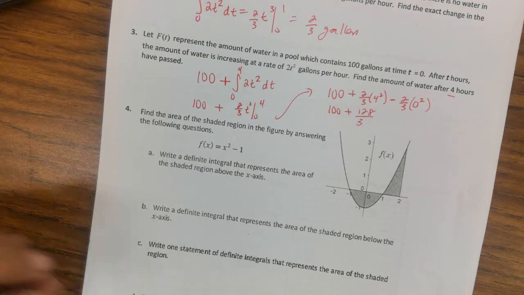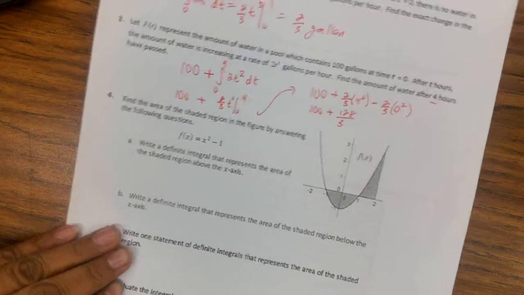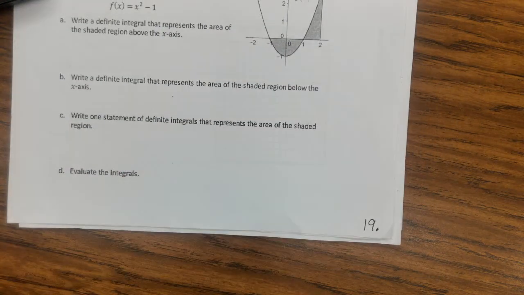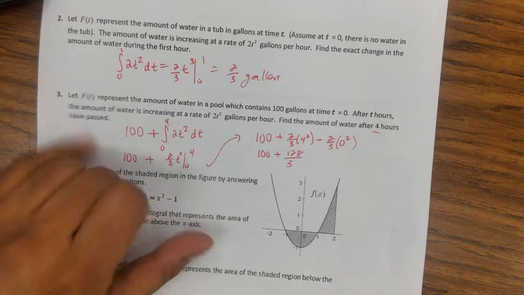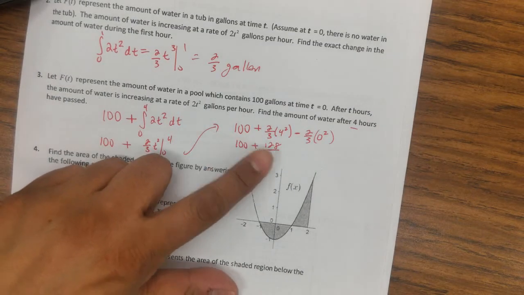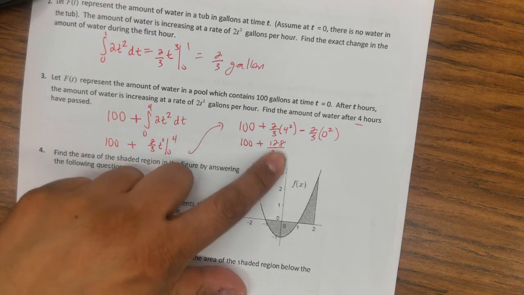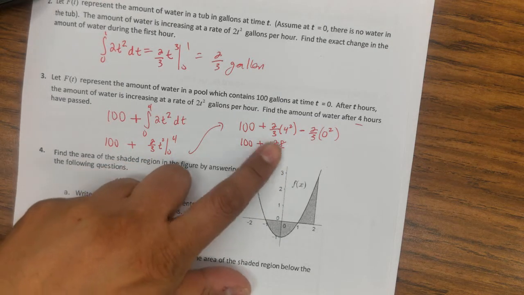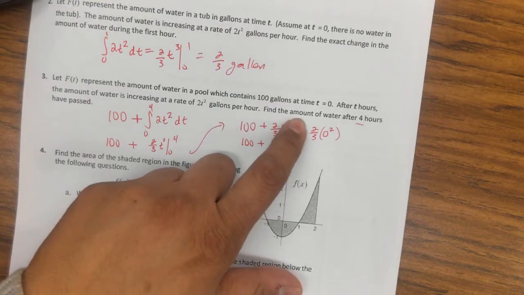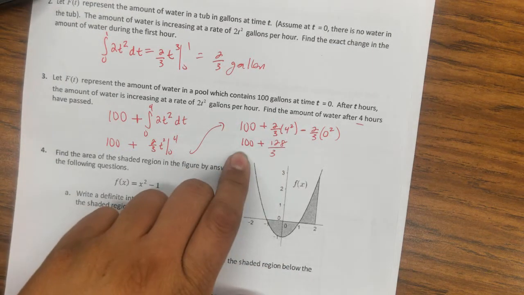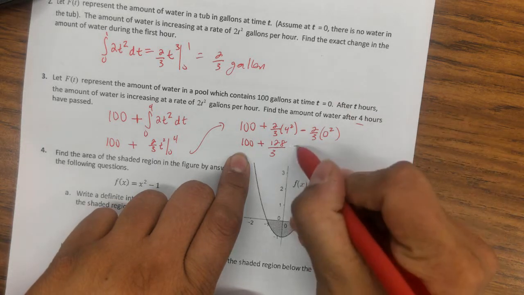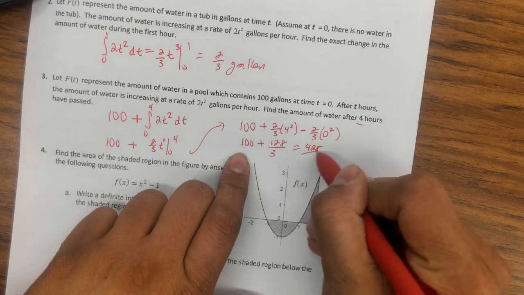Hi guys, I just wanted to fix an error that I made last class. If you can just pause the video and take out your packet. I'm on page 19, number 3. I said the answer was 128 over 3, and that's not correct. That's the change in the amount of water. That 128 over 3 doesn't represent the amount of water. So make sure you add 100, and the final answer ends up being 428 over 3.